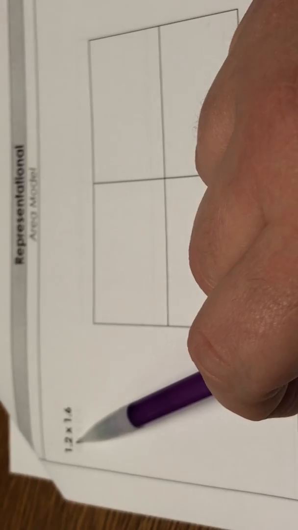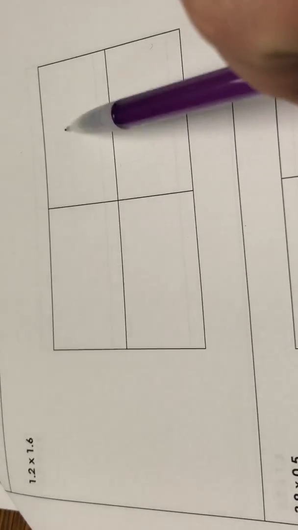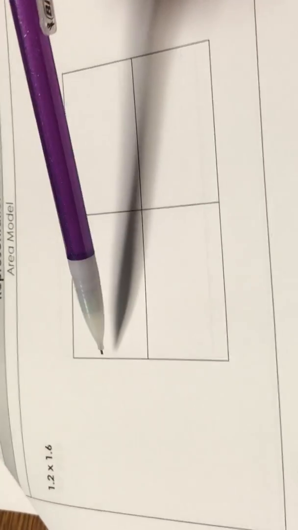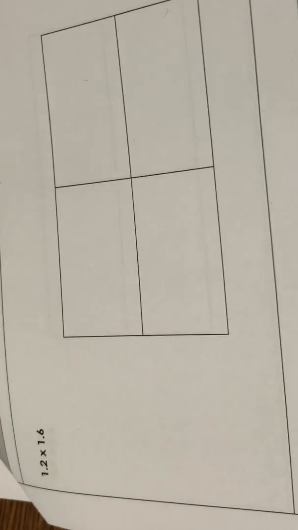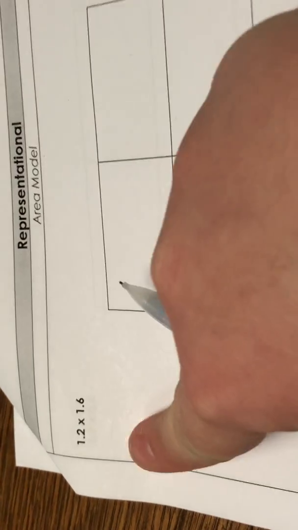So what we're going to do first is separate our two numbers. We have two digits for each number. Each digit is going to go in a box or above a box, or next to a box. If you have more than 2 digits, you would make more boxes. Our first number that we're going to place in our area model is 1 2/10.